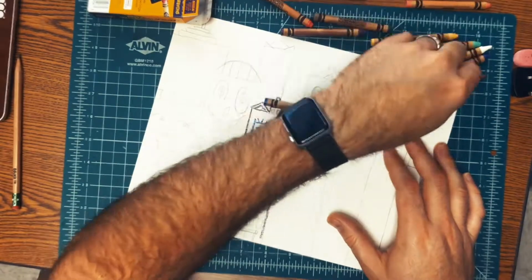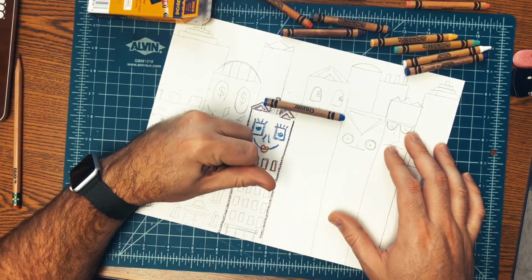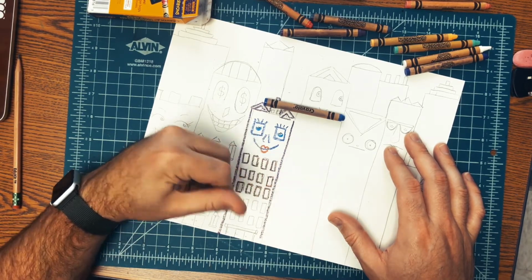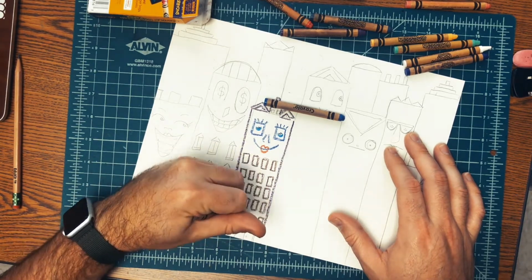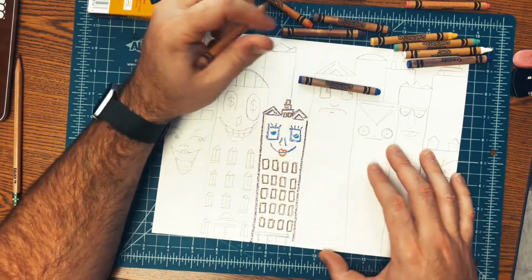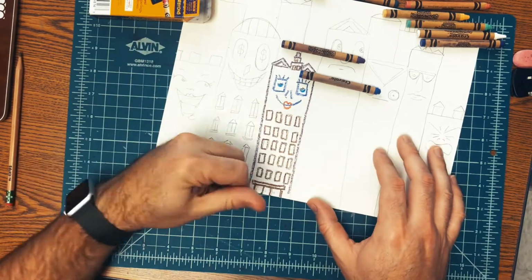I know you've heard me say this before. Variety means lots, not just one or two, but like 3 or 4, 5, 6 would be awesome. 7 would be amazing. 8 would be spectacular. 10 would be over the moon. So try to do a variety of colors with this paper.